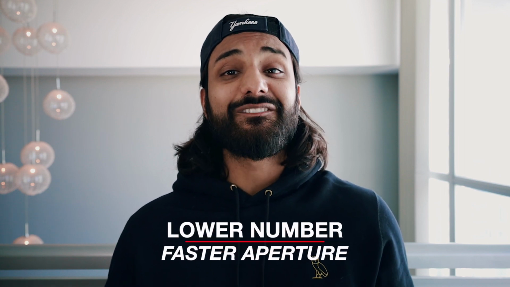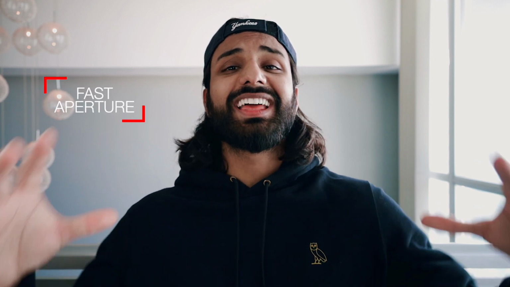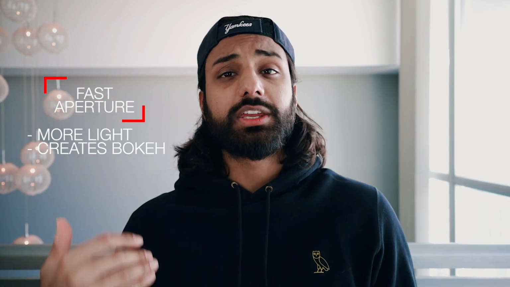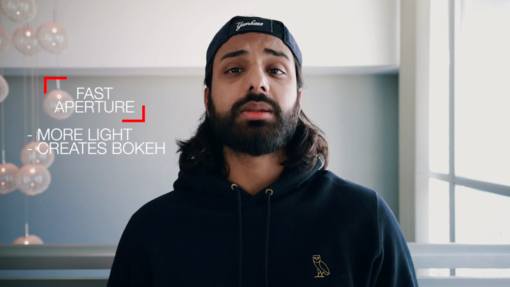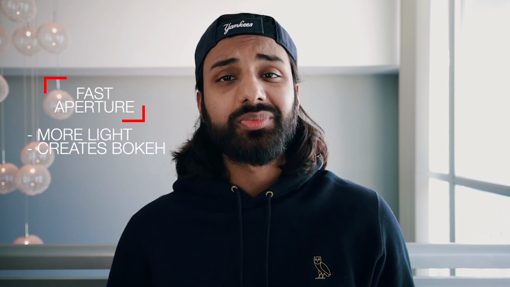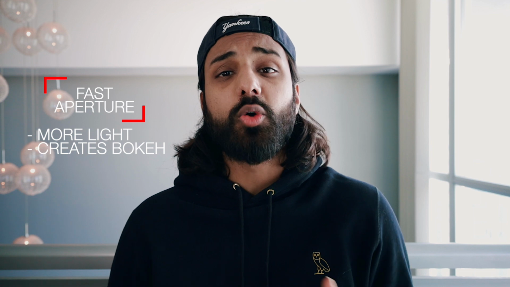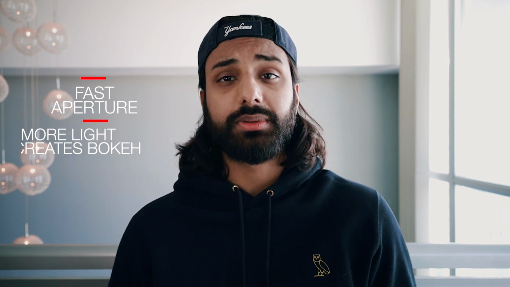Okay, let's recap real quick before we move on. Now, a low f-stop number equals a fast aperture. And a fast aperture is going to let a lot more light into the sensor of the camera, making your images brighter, but it's also going to make everything that's not the subject a little blurry, depending on how much bokeh your camera is going to apply.